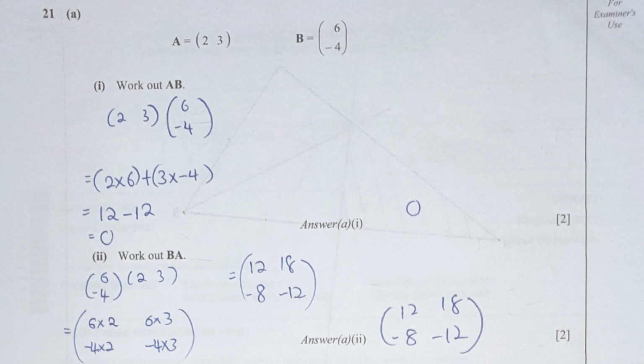At question 21, work out AB. You have 2, 3 being multiplied to 6, negative 4. So I listed down the detailed working over there. Your final result will be 0. As for section 2, we have B multiplied by A. Same thing, I listed down the detailed information. You can just refer to it.